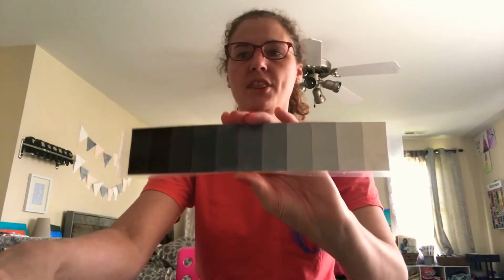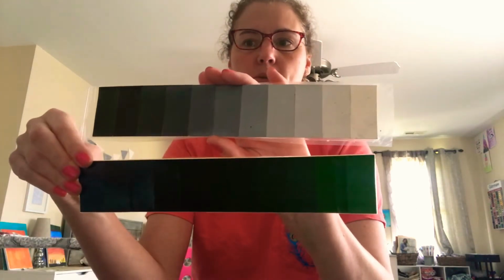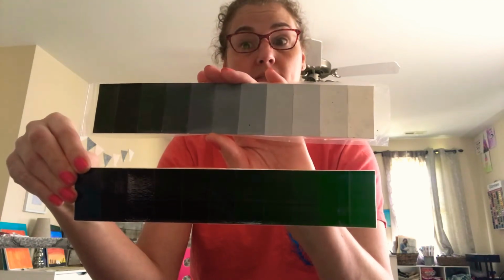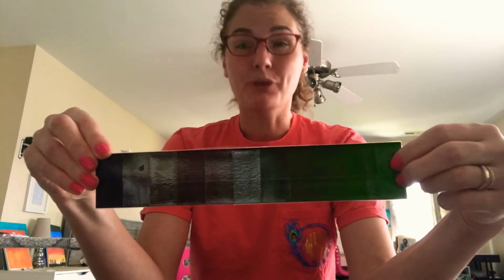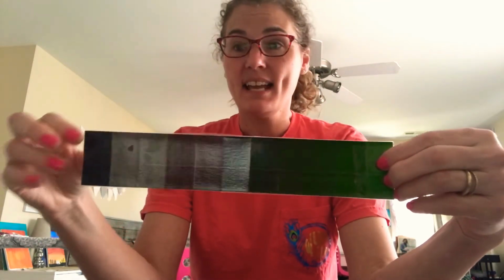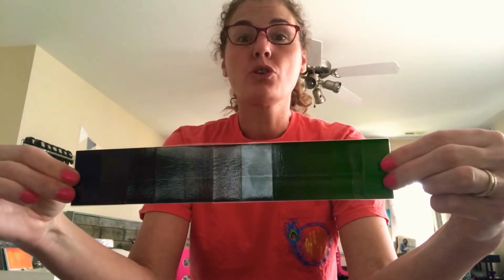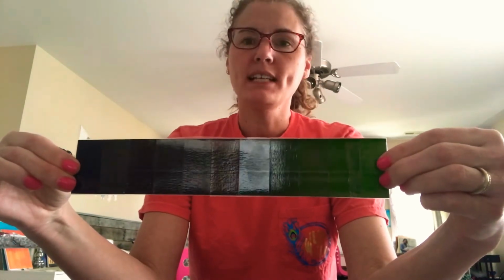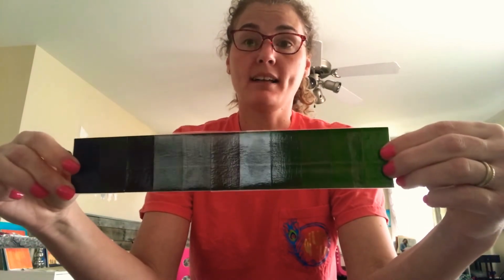Okay? Then, if you add this to it, this is a monochromatic value scale. So when we look at this one, we have green right at the end. And then when you get towards down here, it goes all the way to black. It has a little bit of green in it, but the darkest green you can have before it gets to total black.